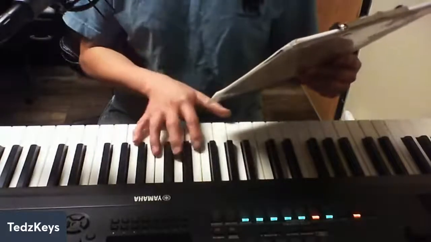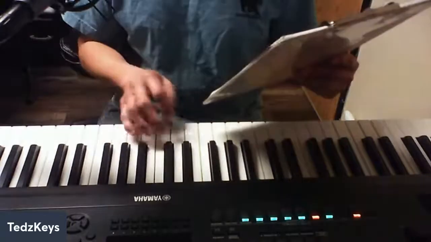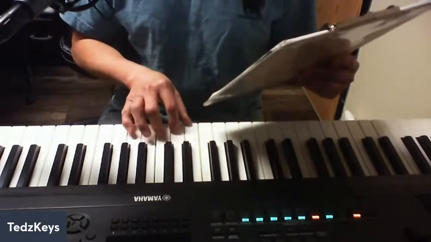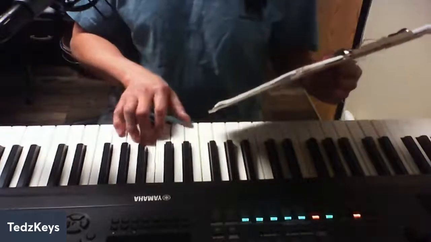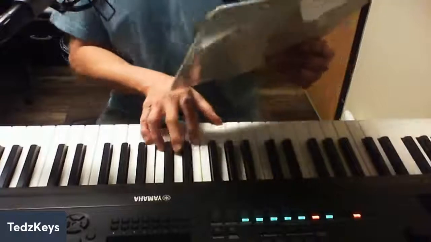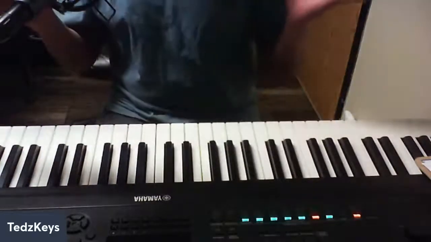Remember playing in a close position, closer chords to each other. Connect your chords, and then you can play like scale tones. All right, and then pick up three songs. That's it. That's the challenge.